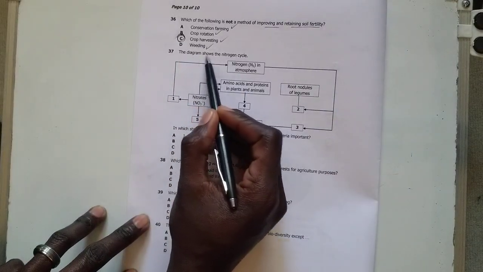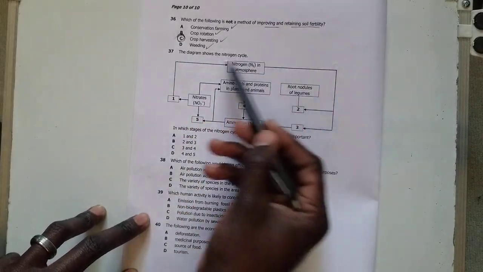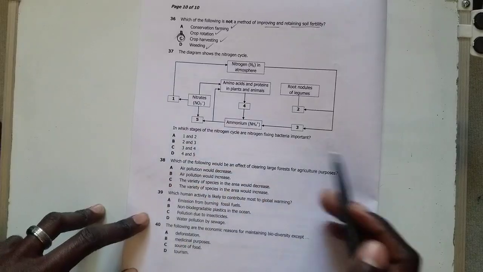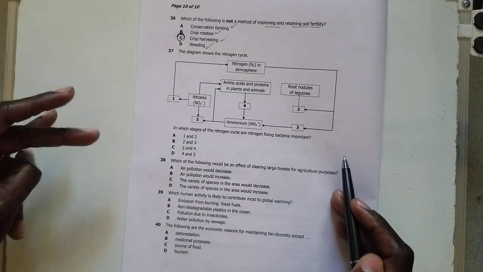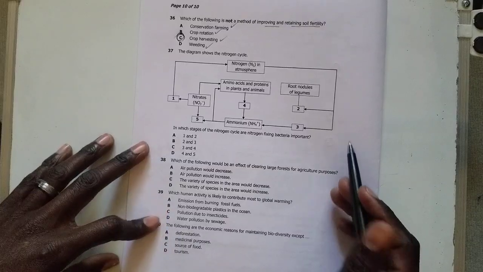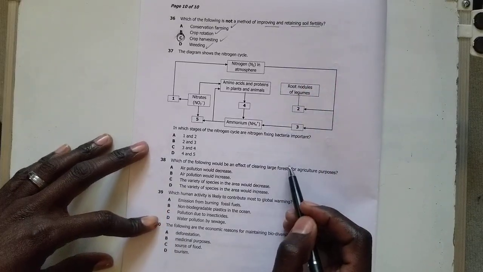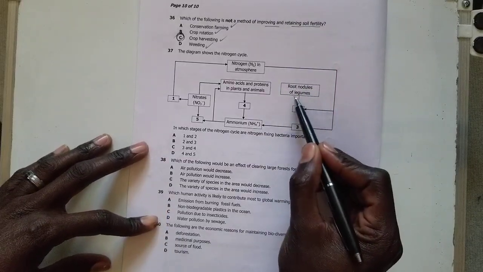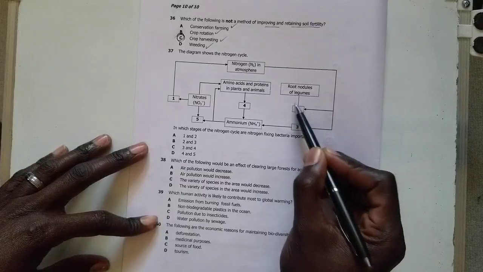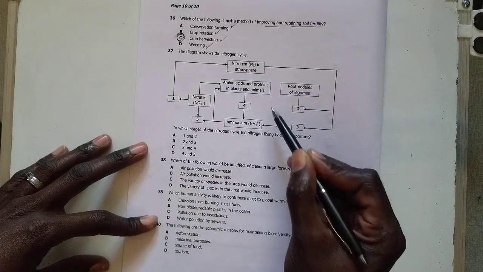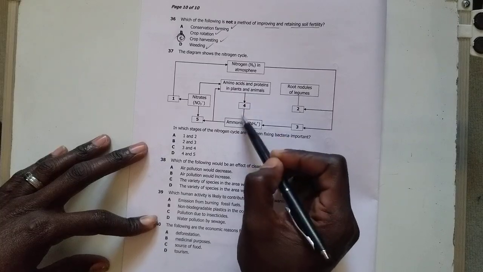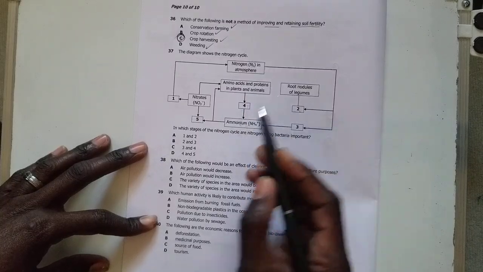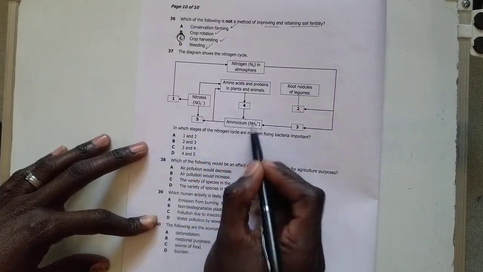37, the diagram shows the nitrogen cycle. So this is the nitrogen cycle. Please study it, because you'll be able to see a lot of these questions in your exams. So they have actually given you a whole lot there. Root nodules of legumes, okay, they can fix nitrogen back into the soil. Amino acids and proteins in plants and animals. So when they die, death may occur and you return it into the soil.